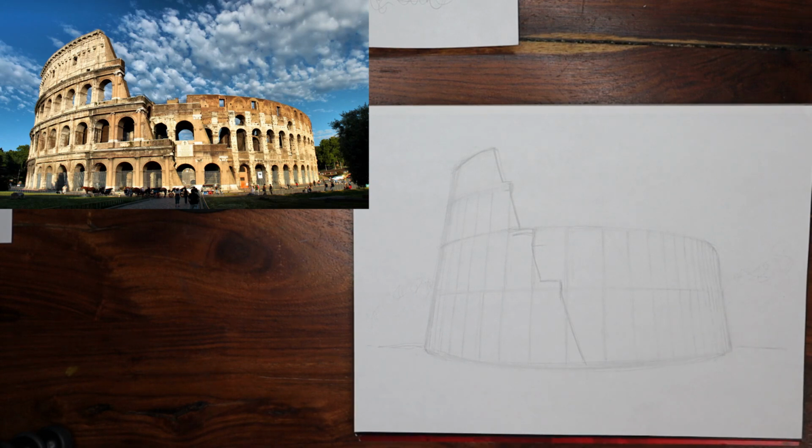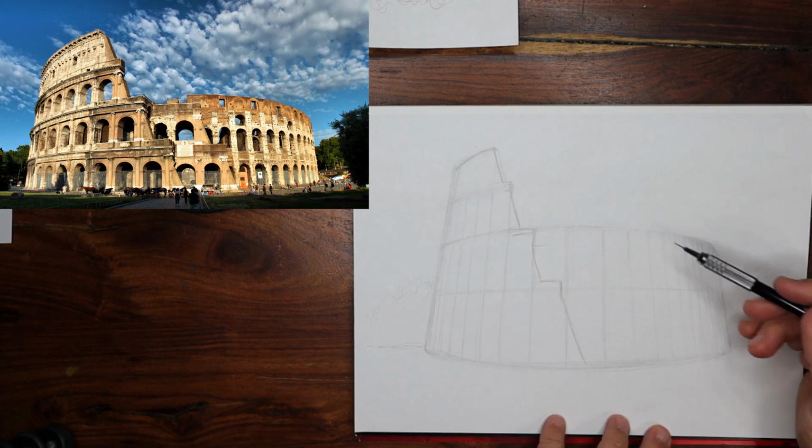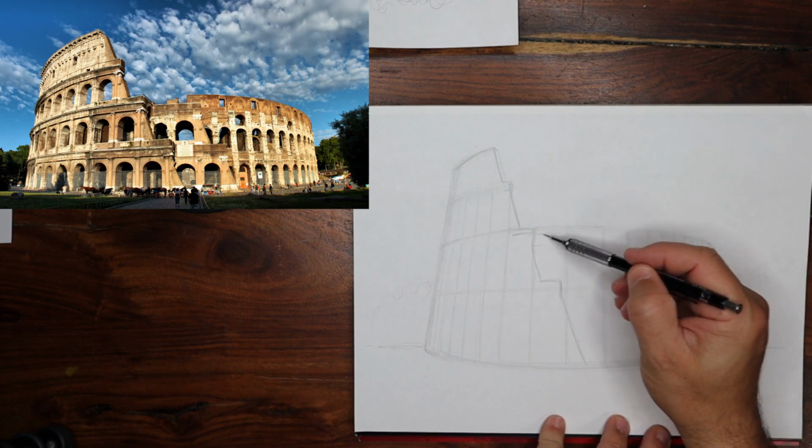So I could be pretty sure that if you were to show this to 10 people, 8 out of 10 would say, oh, that's the Colosseum already. Pretty sure. Even those that are not familiar with it would see what the structure already is telling you.